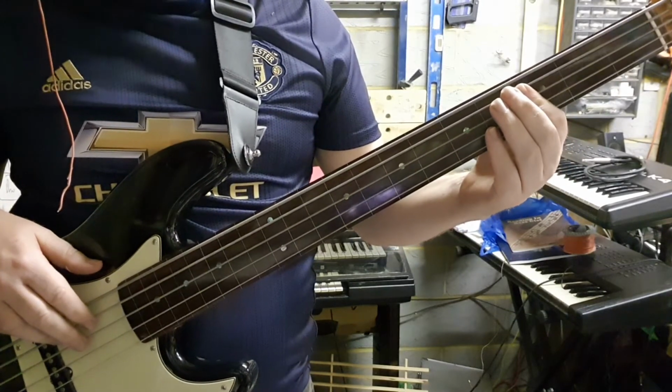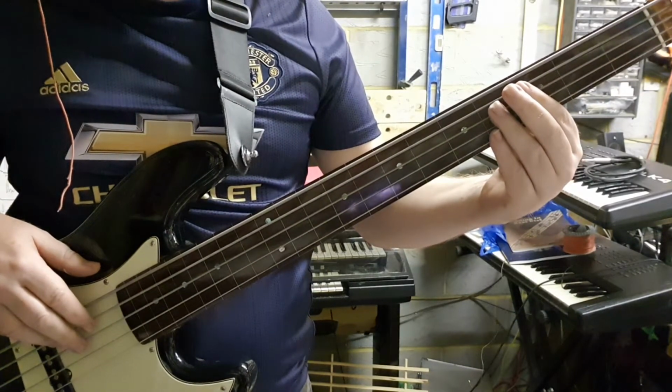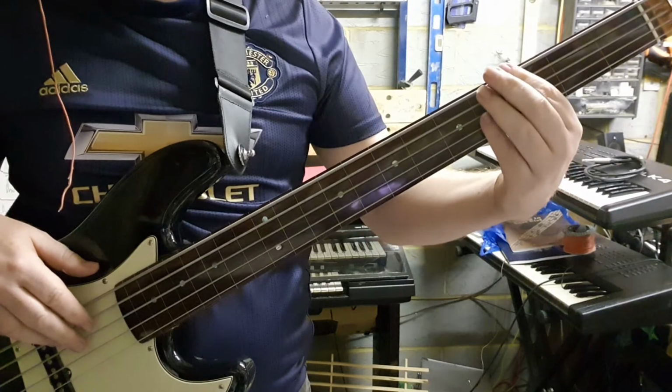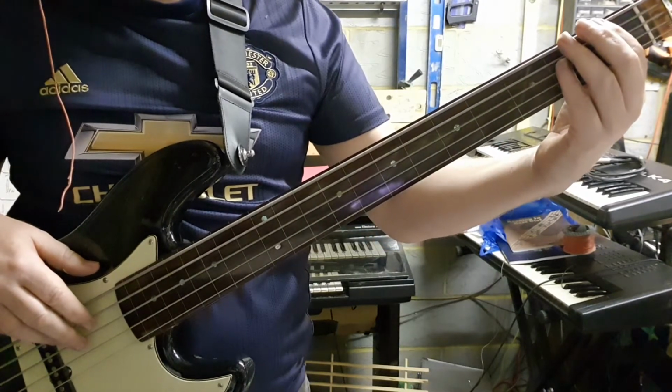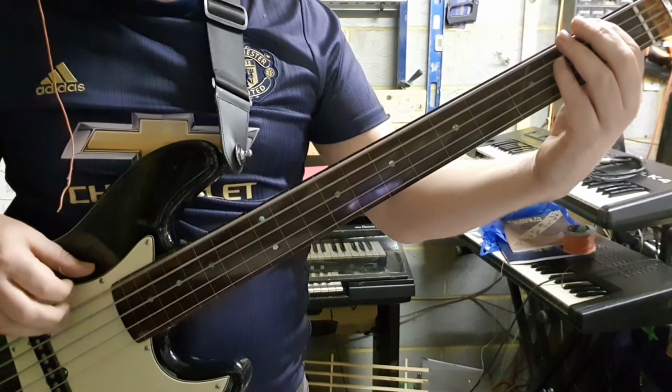So how do we find an octave below it? Well, like we said, it's 12 less. That's the same as going down 2 strings and back 2 frets. But that's taking us to here.